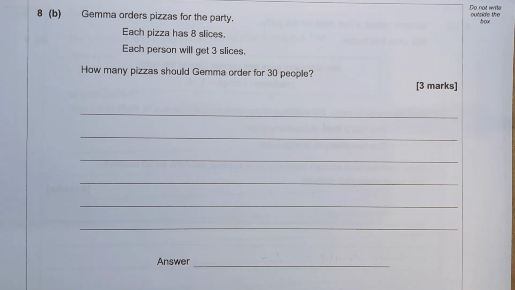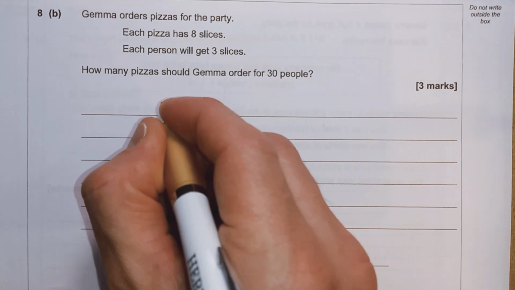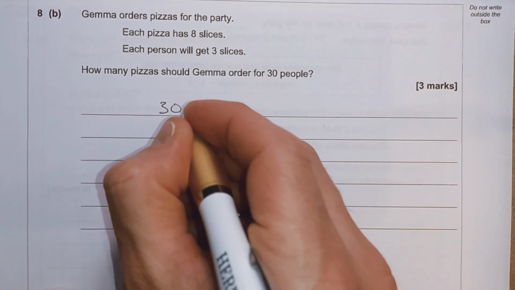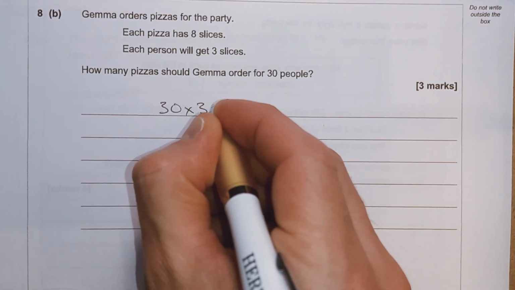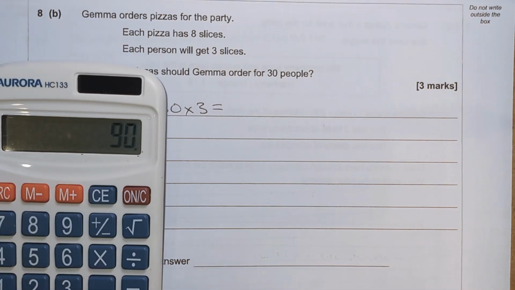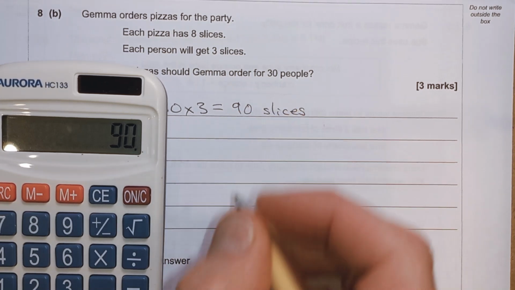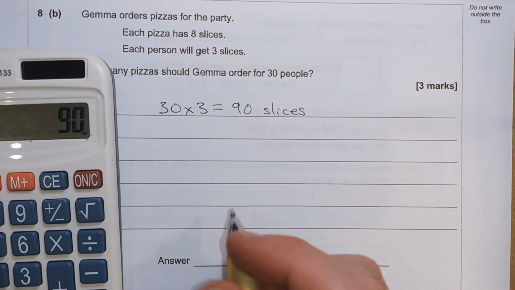8B. Gemma orders pizzas for the party. Each pizza has 8 slices. Each person will get 3 slices. How many pizzas should Gemma order for 30 people? Right, so 30 people, each one getting 3 slices. So 30 times 3. This will tell us the total number of slices. So 90 slices. Okay. Each pizza's got 8 slices.